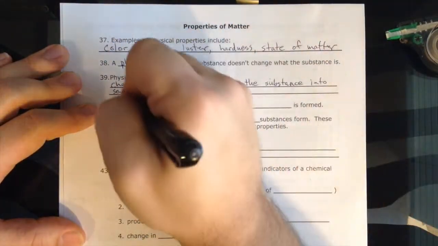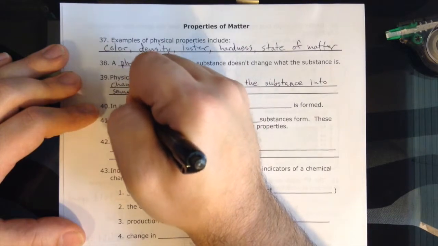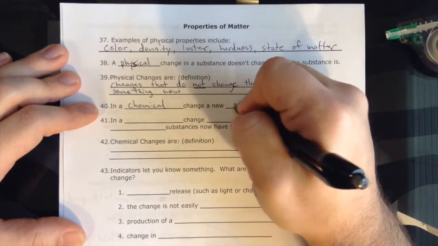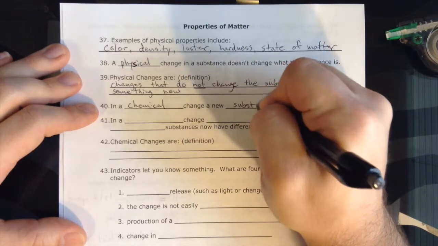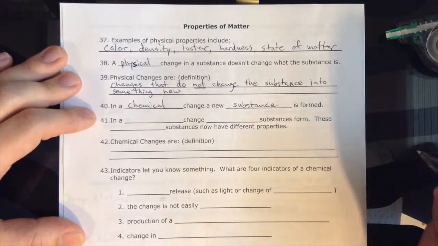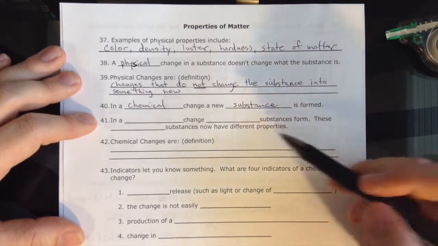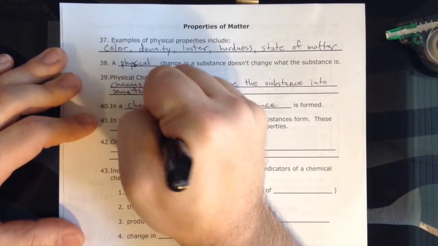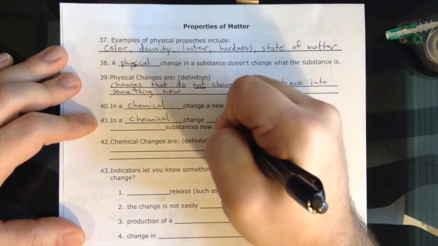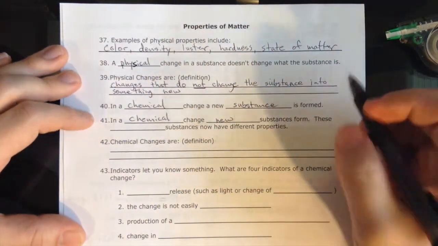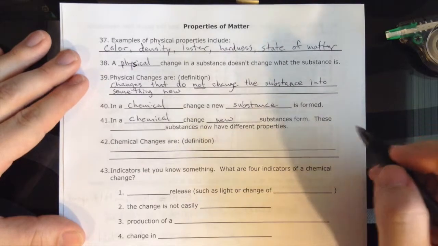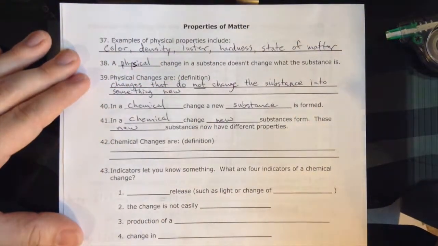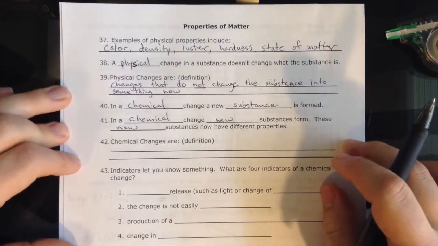In a chemical change, a new substance is formed. We did this one just to reiterate that in a chemical change, new substances form. These new substances now have different properties.